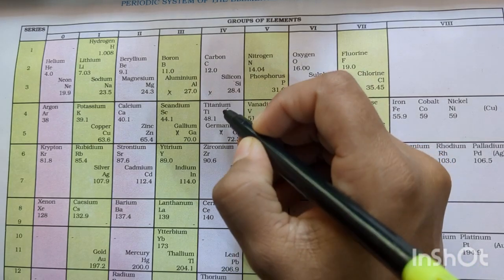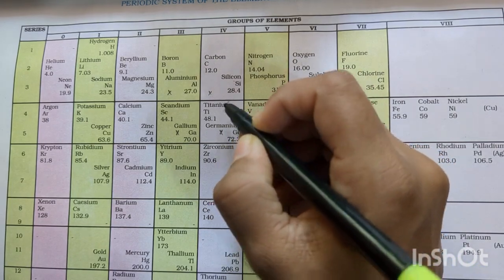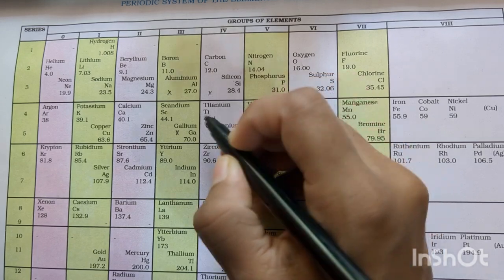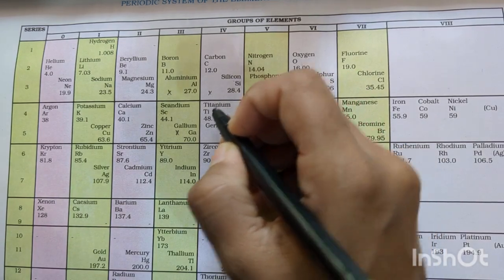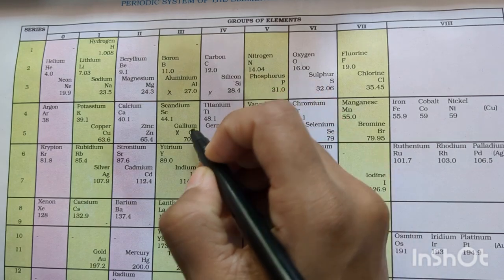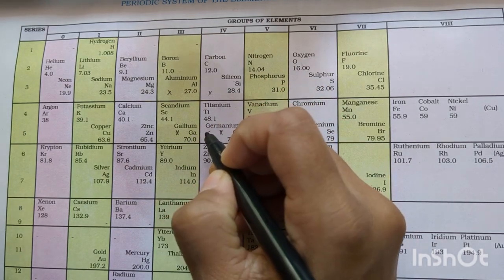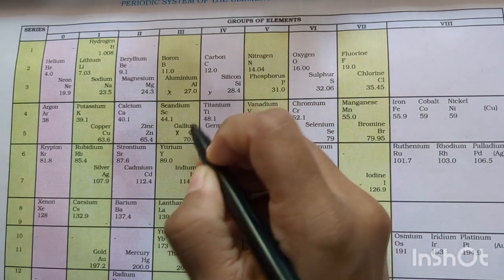He predicted the presence of two undiscovered elements and left space for them in the periodic table, and he called these elements Eka Aluminium and Eka Silicon.